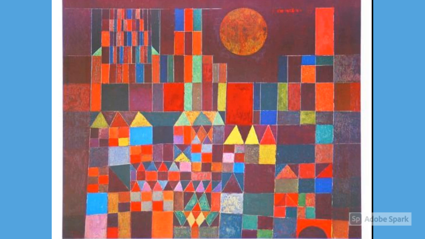This painting is called Castle and the Sun. After he lived in Italy, he returned to Bern, Switzerland, and lived with his parents for several years. Then he met and married a pianist, Lily Stumpf, in 1906. Besides his painting, Klee taught art at the Bauhaus from 1920 to 1931, and later at Dusseldorf Academy.